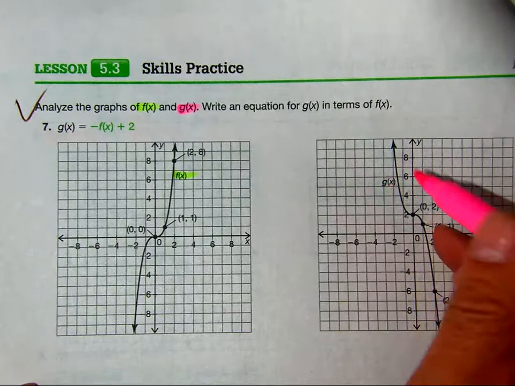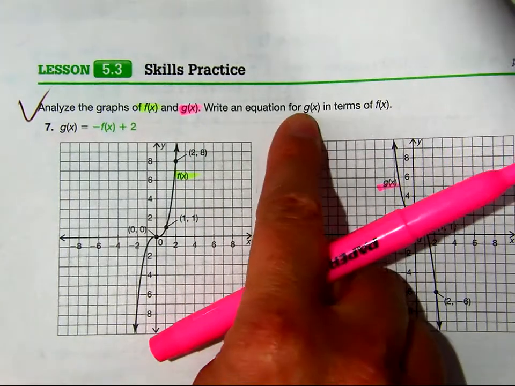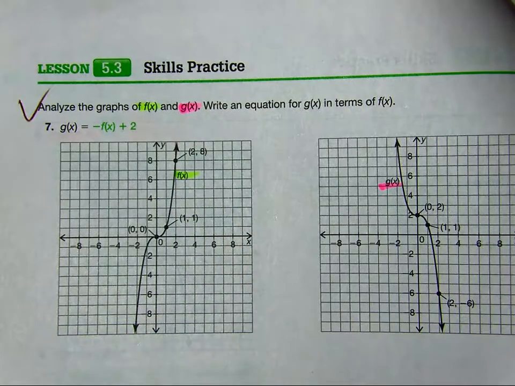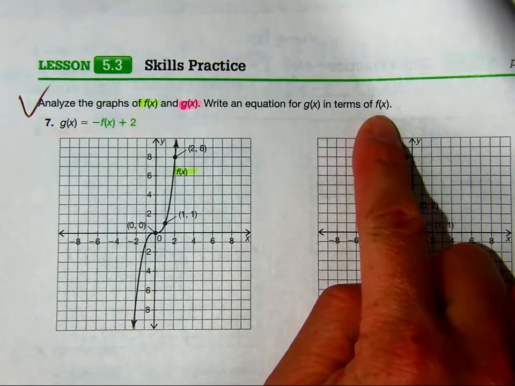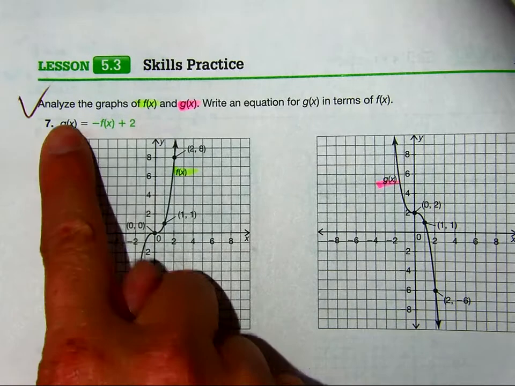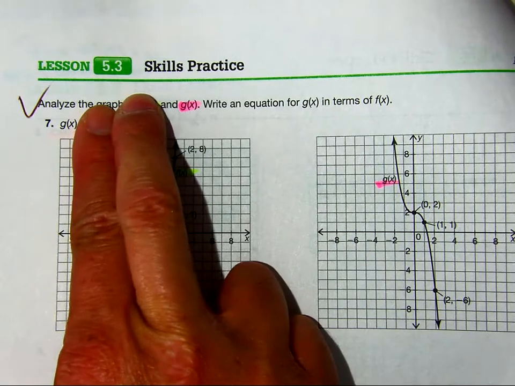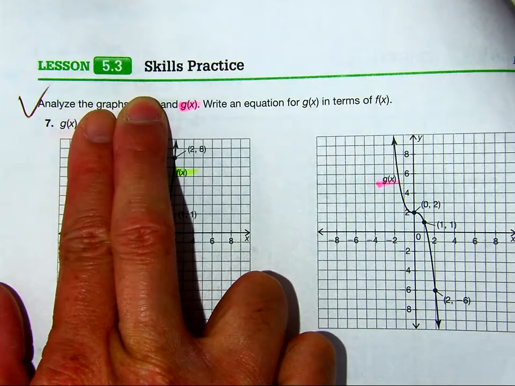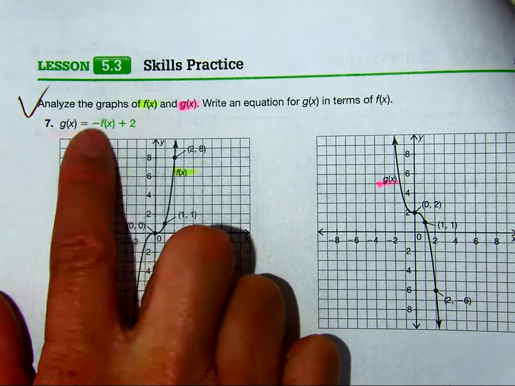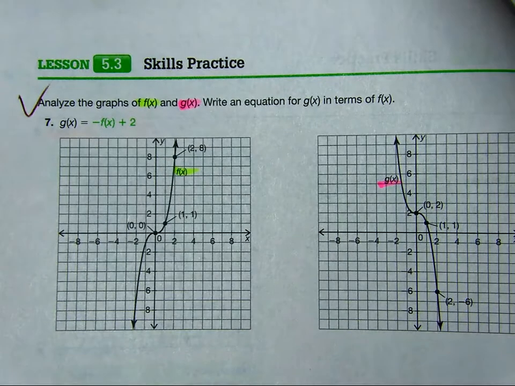Okay, here's the hard part. Ready? Write an equation for g of x in terms of f of x. What does that mean? On one side, you're going to have g of x, and then over here, we're going to have something with f of x. Now, I'm doing the example that's already worked out. Here's the answer, but I want to explain how you get the answer.